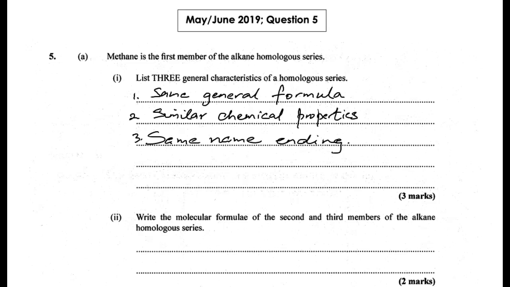All right, light up 1. So ethane, I'm seeing C2H6 for the second one. And then the third member would be C3H8. So we have C2H6 and C3H8. All we're adding there is a CH2.